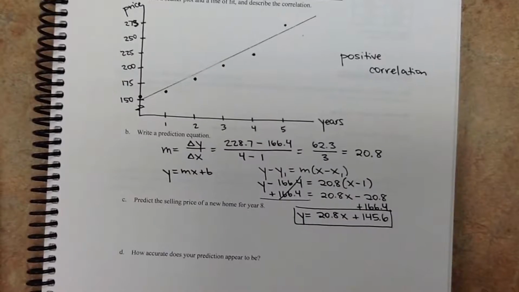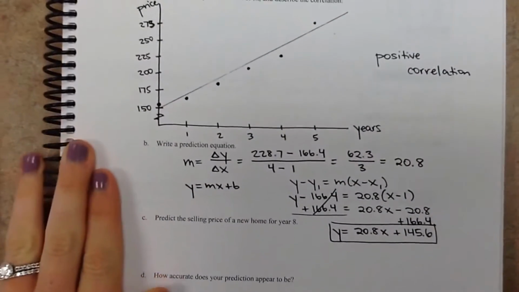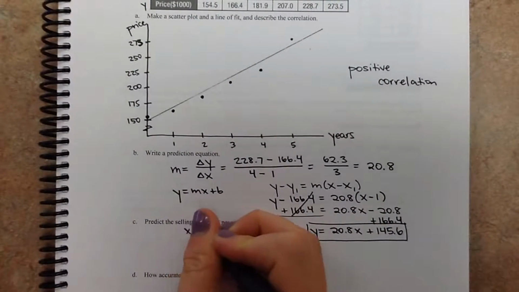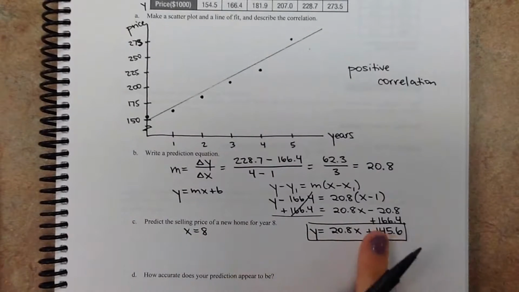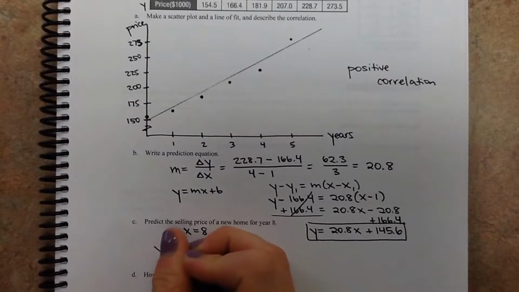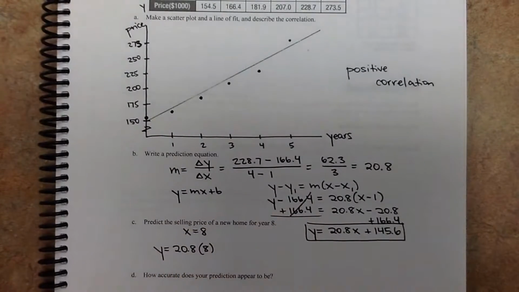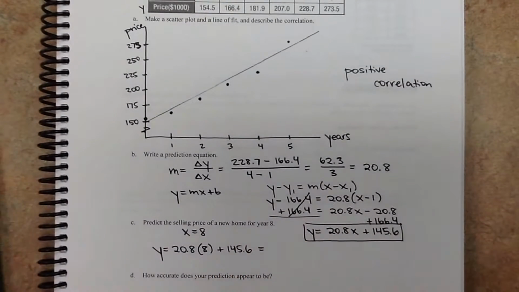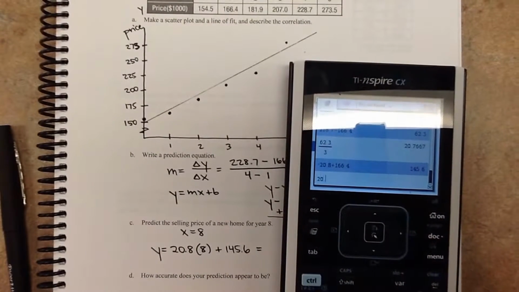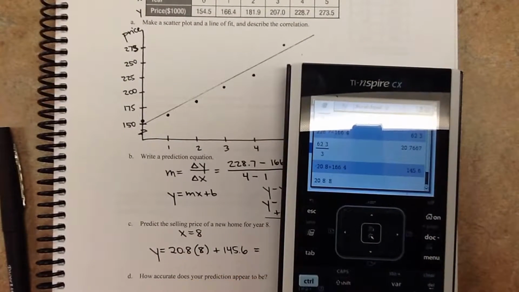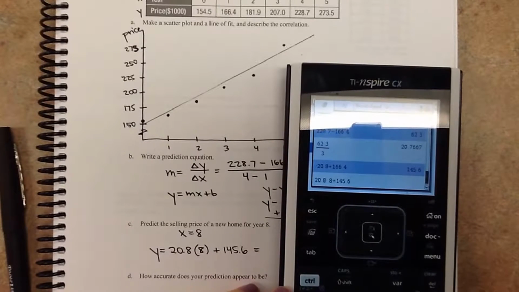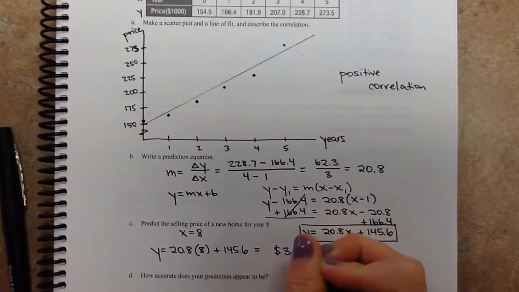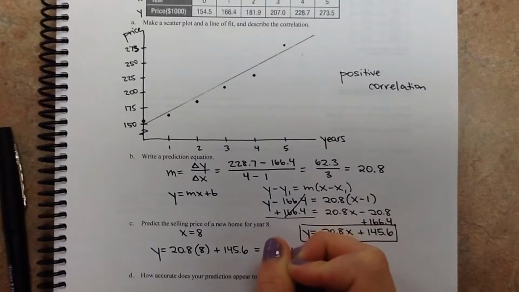Okay, next, predict the selling price of a new home for year 8. When it says to predict something, you're going to plug a value into your prediction equation right here. So we are predicting for x equals 8. All we're going to do is take that x value and plug it into this equation right here. So y equals 20.8, plugging in 8 for x, and then plus 145.6. You can do 20.8 times 8 plus 145.6. You can just plug that in, and we get 312. So 312 is our prediction. Remember, it's in thousands, so we can write 312,000.